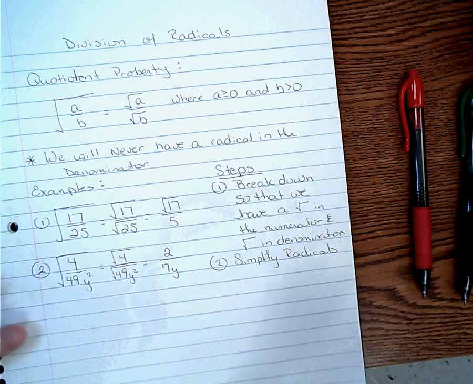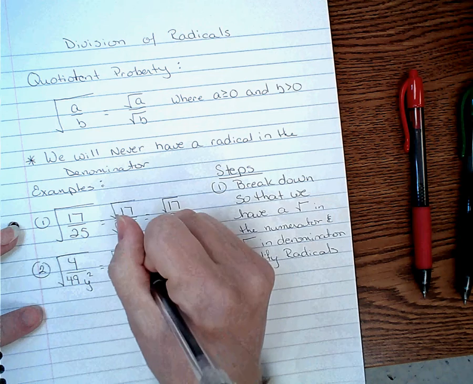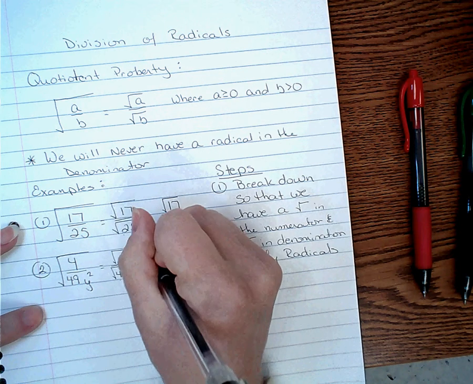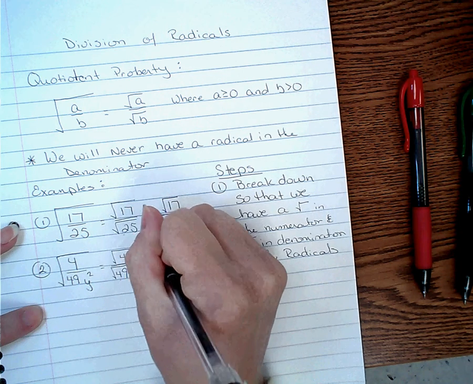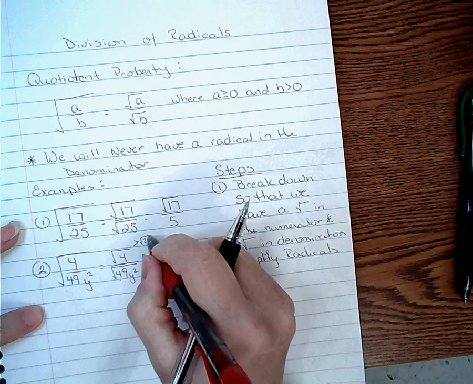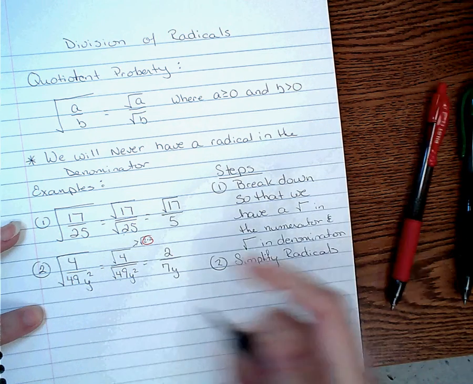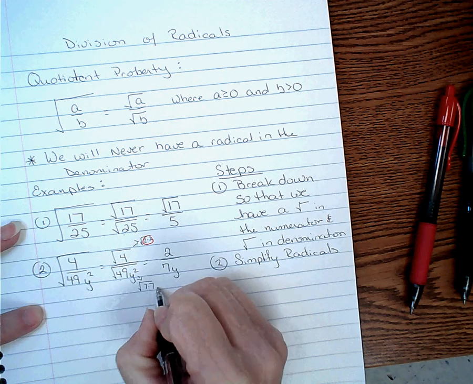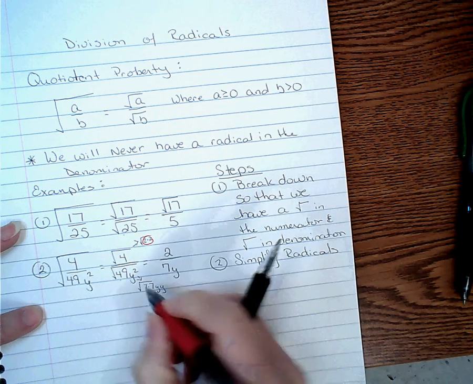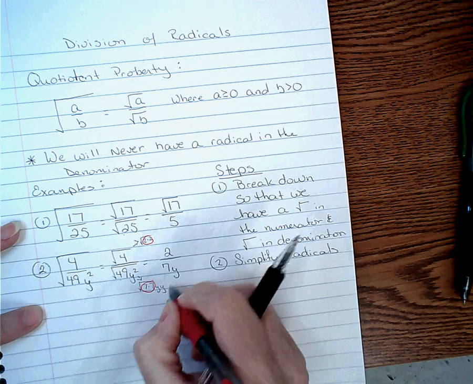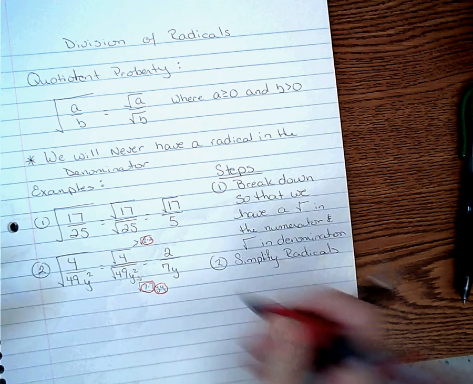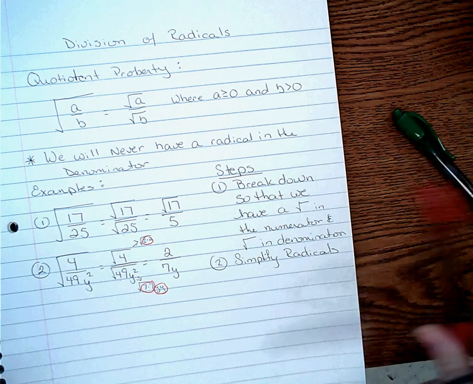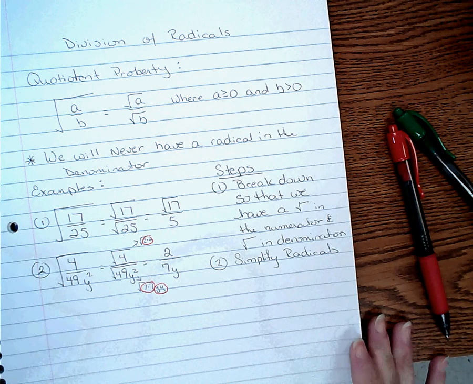Now, for those that don't remember how to do this, remember up here that we get radical 2 times 2, we have a pair so it can come out. And down here we have radical 7 times 7, y times y. We have a pair of 7, so the 7 comes out. We have a pair of y's, so the y comes out. Okay, so just remember how to simplify your radicals.